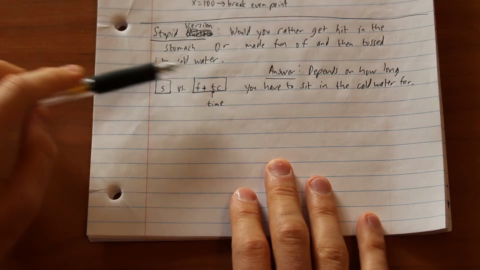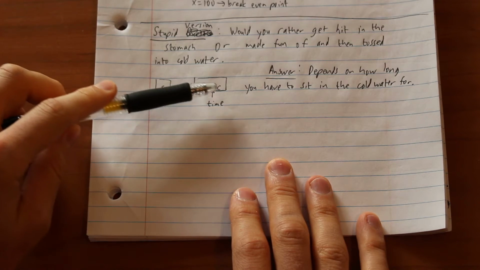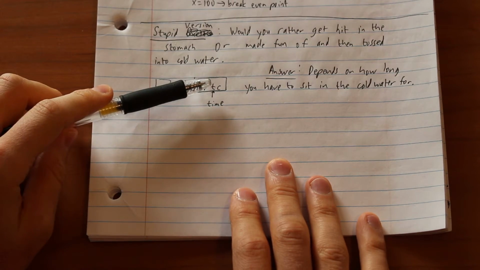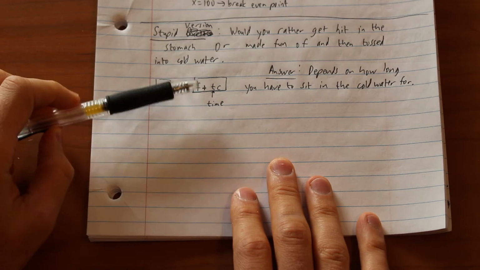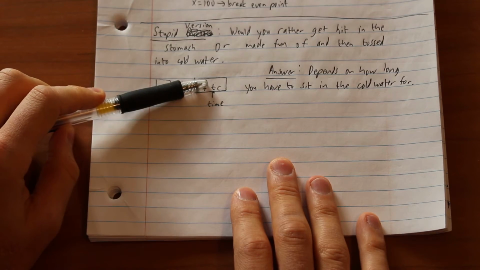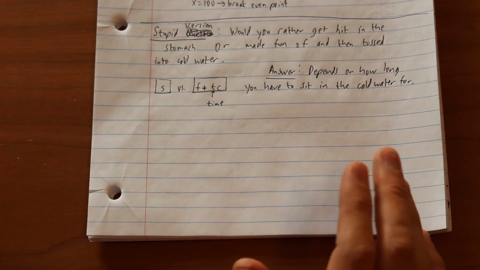The S and the F, these are fixed. So you're going to be made fun of or you're going to get hit, happens no matter what. But depending on how long you have to sit in this cold water, this could either become not a big deal or a huge deal. So if you have to sit in cold water for like an hour, you can either get sick or freeze to death. So that's just to relate this to a real life problem.